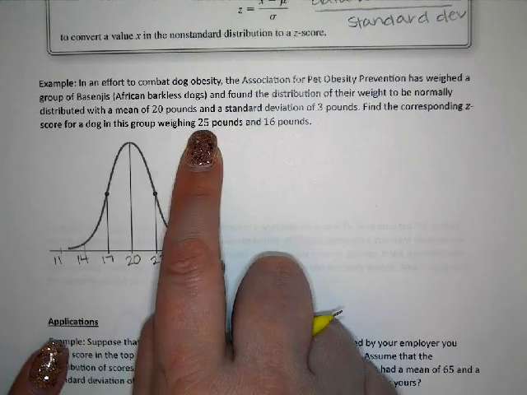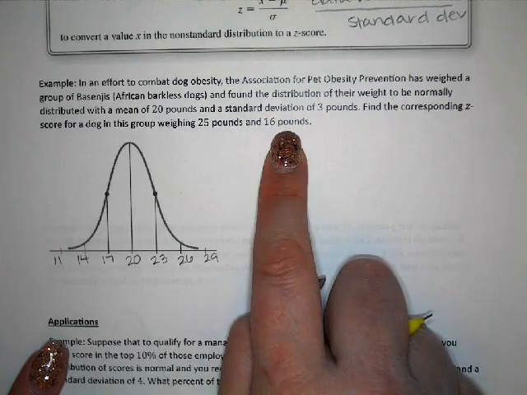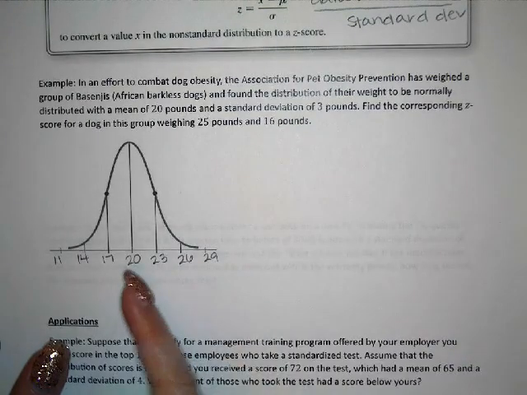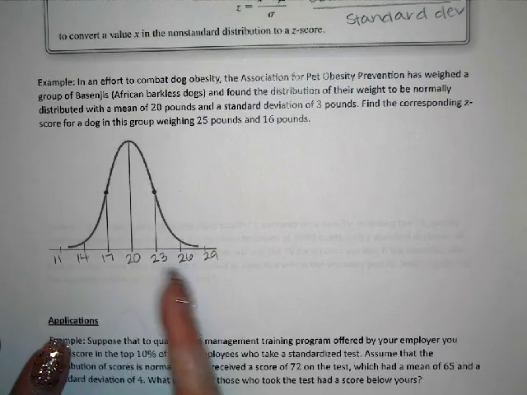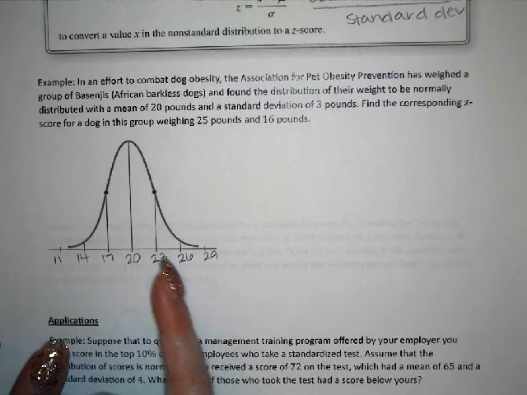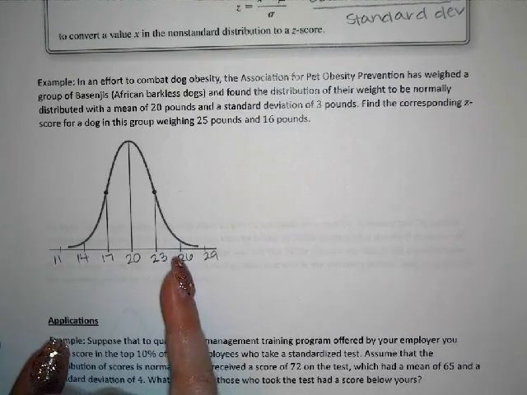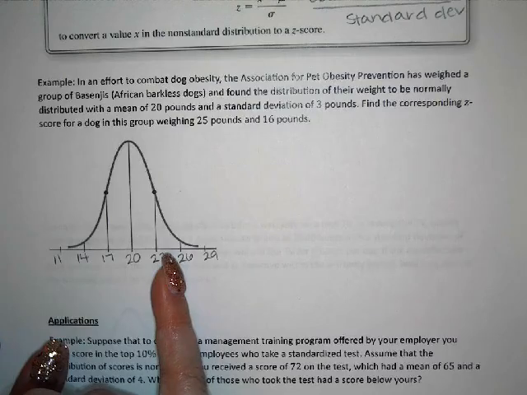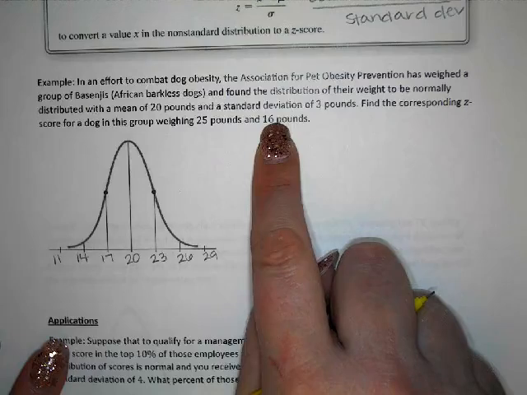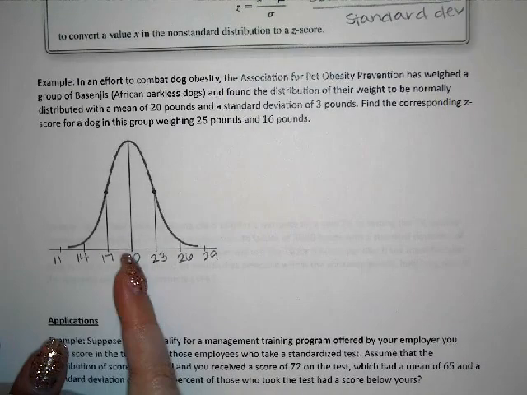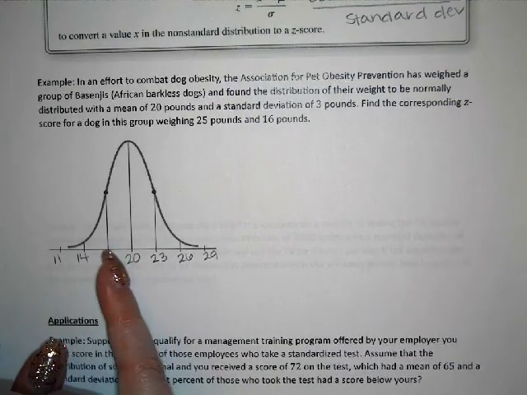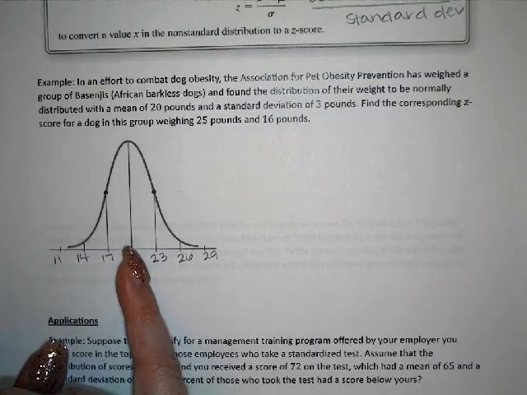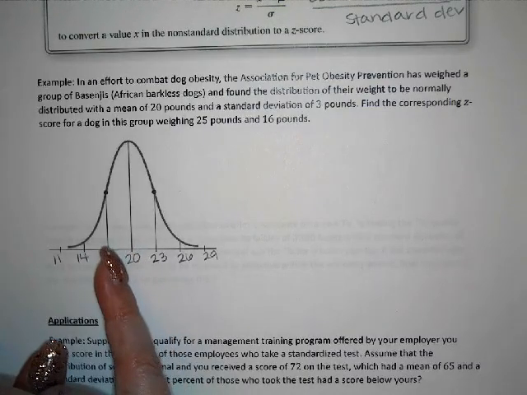So I know that a dog that weighs 25 pounds is going to have a Z-score that is close to 2, but a little bit less than 2, because it's a little bit less than 2 standard deviations. I know that a dog that weighs 16 pounds is going to be close to -1, because it's almost 1 standard deviation below the mean. So it's going to be close to -1, but not quite to -1.